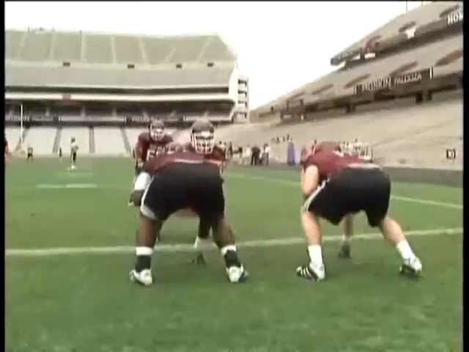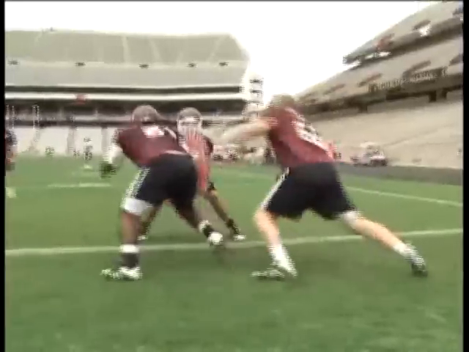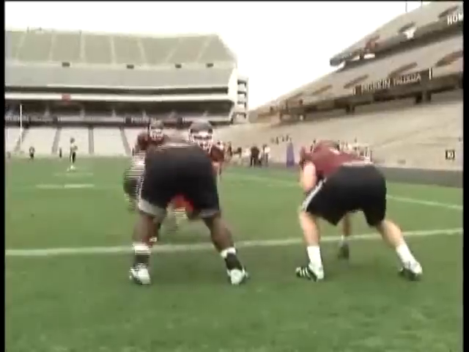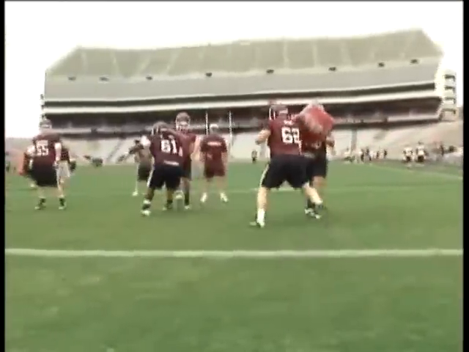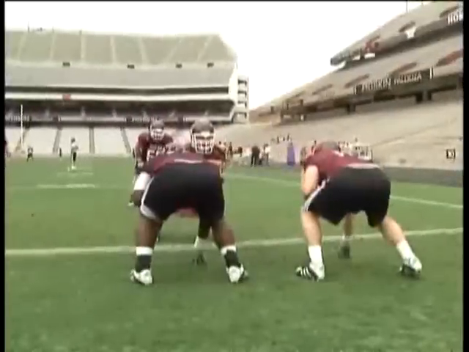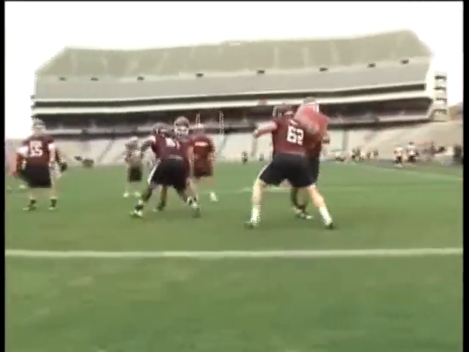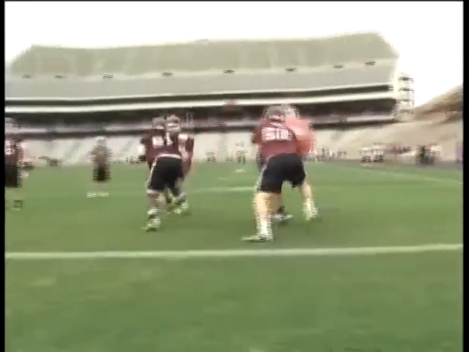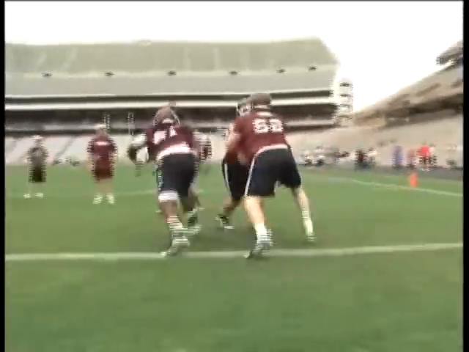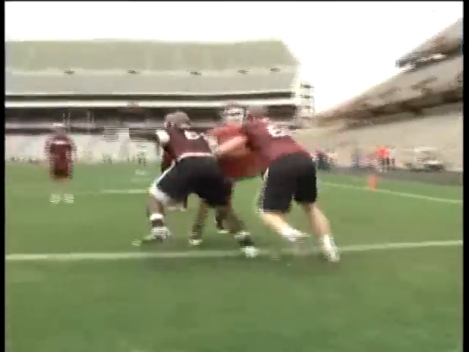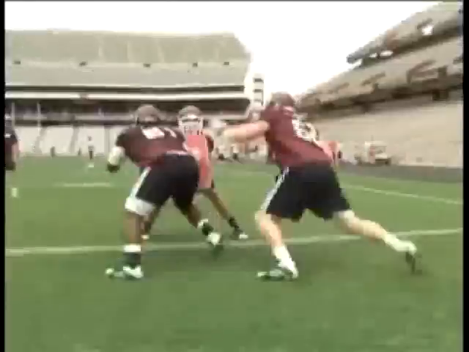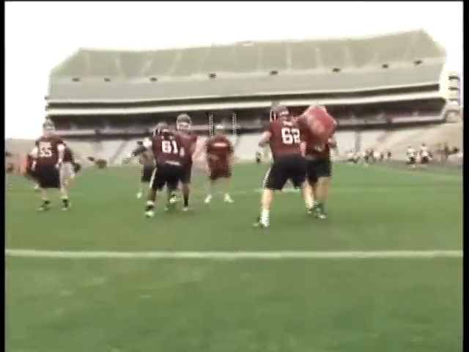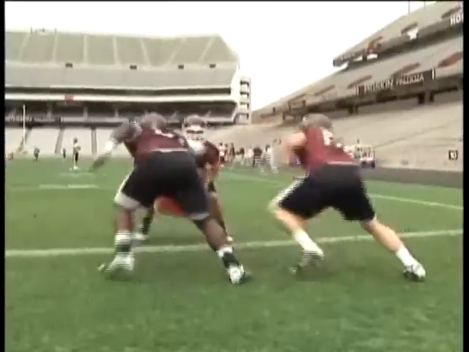The other thing is this. When you're releasing to the second level, sprint to the second level. Watch 61 come off this. Sprint right here. Sprint and get to the play side half. Remember, when we get to linebacker level, we want to knock down those linebackers. You want to knock him down. We're not covering anybody up. You want to knock him down.